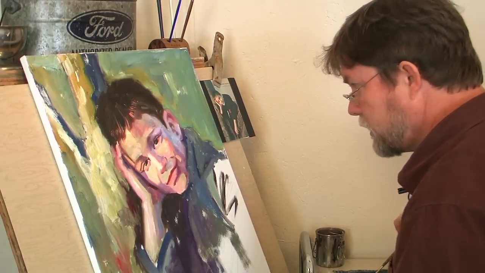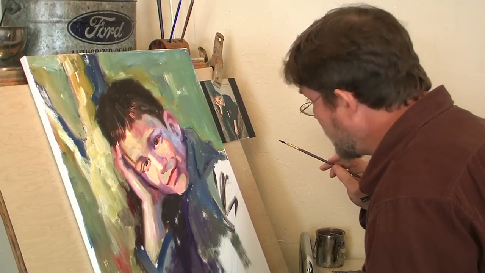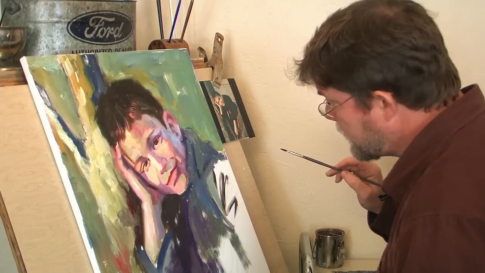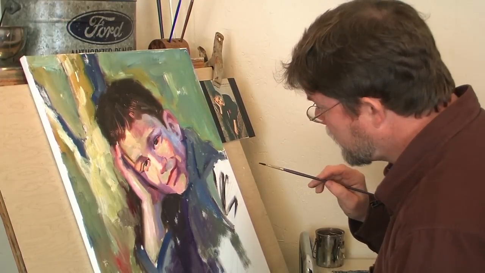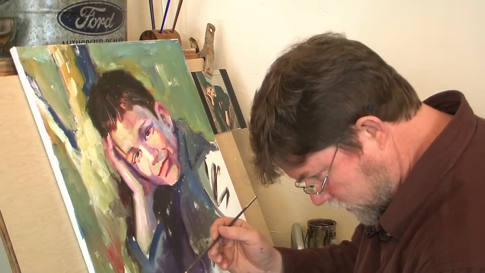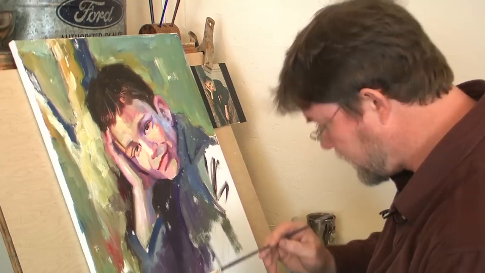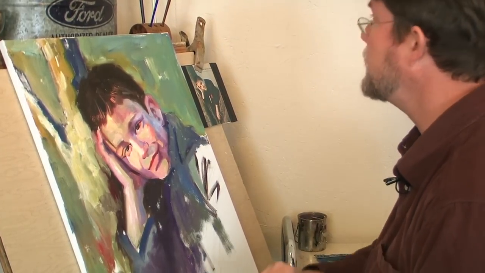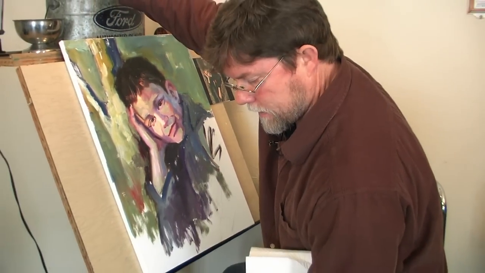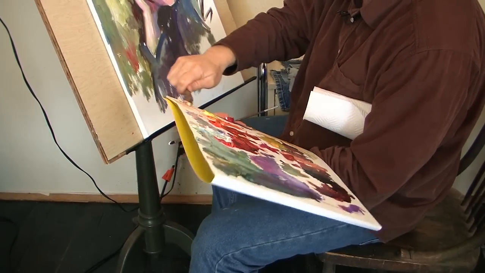I'll put a couple little highlights on his face, and then I think we're gonna quit. I'm gonna go with a little pink. My palette's getting pretty dirty. I'm a little short on real estate here.